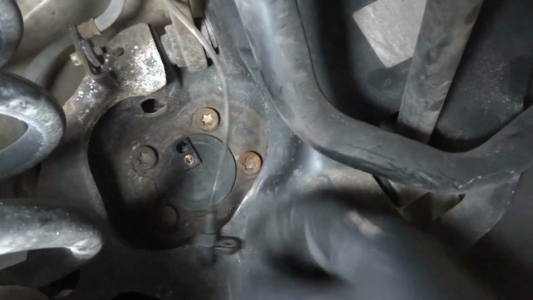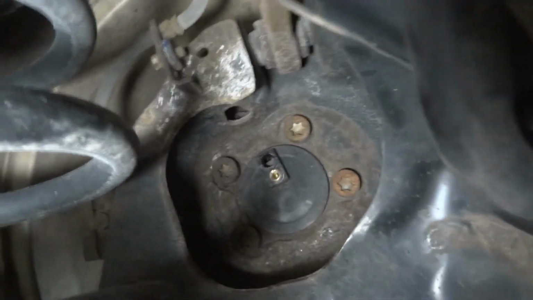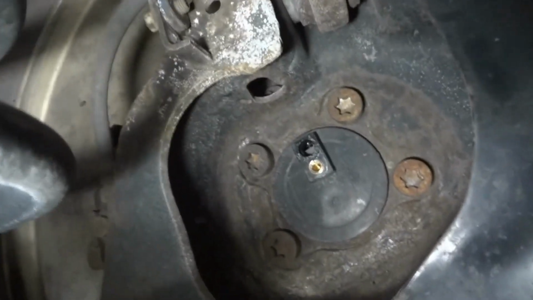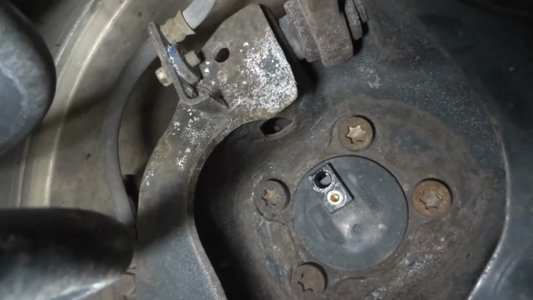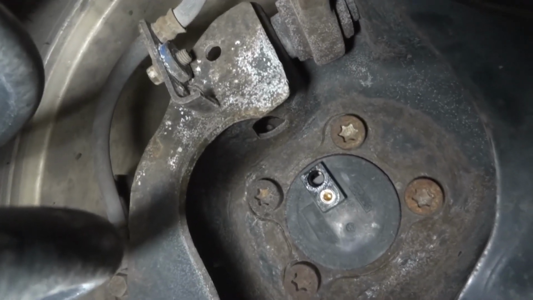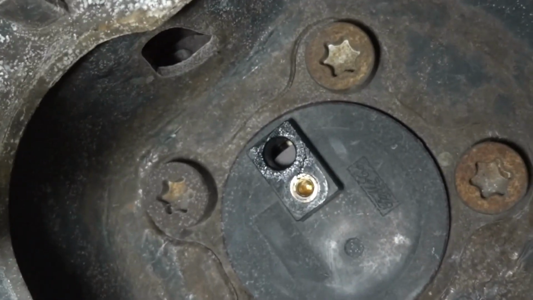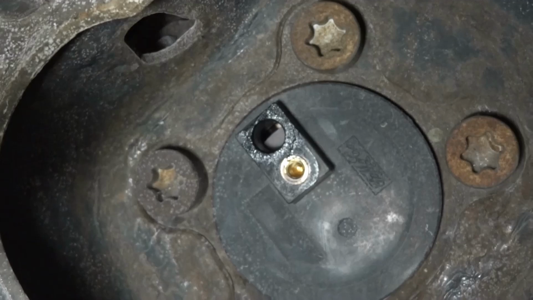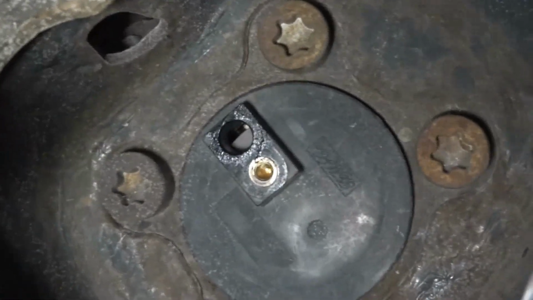All right, so now we're gonna inspect the magnet inside the bearing. If the magnet looks good, then the problem is just the sensor. So I'm gonna zoom you guys in so you can see. So yeah, there is our magnet. The magnet is right there, so I'm gonna spin the wheel.